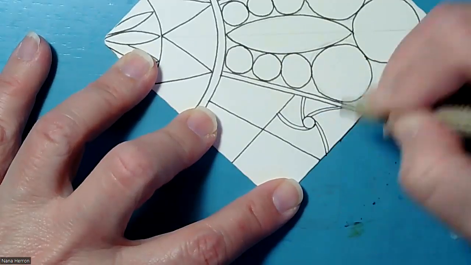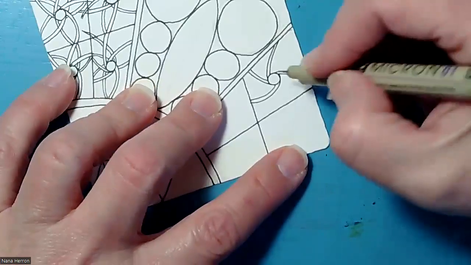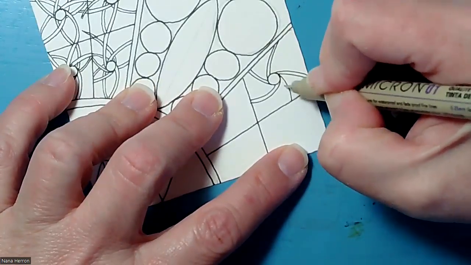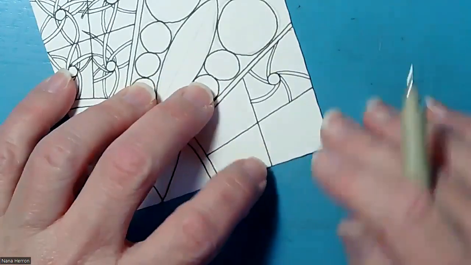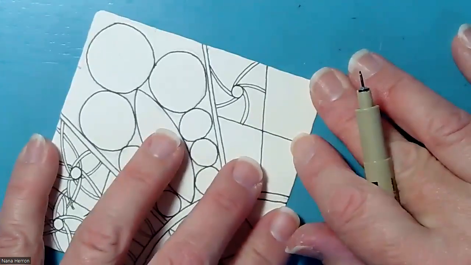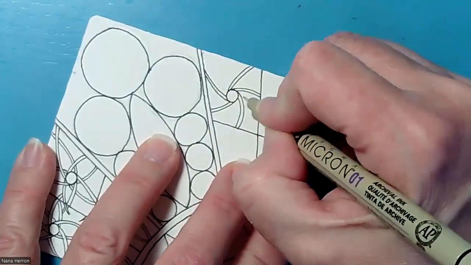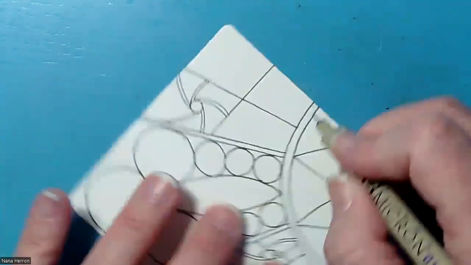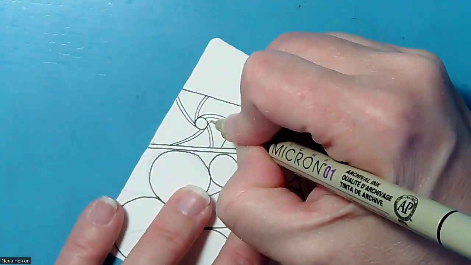Get a little practice. And we can fit one more spoke here. And then we are going to go the other way. Let's see. I'm going to rotate this way so I can get a better start.